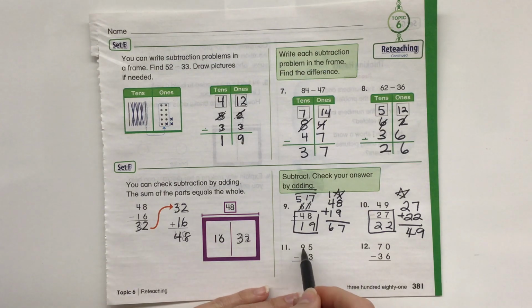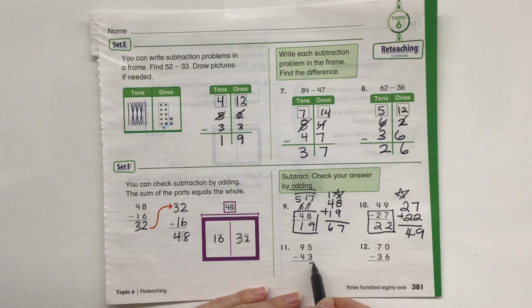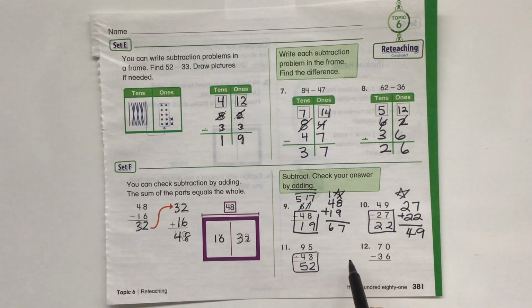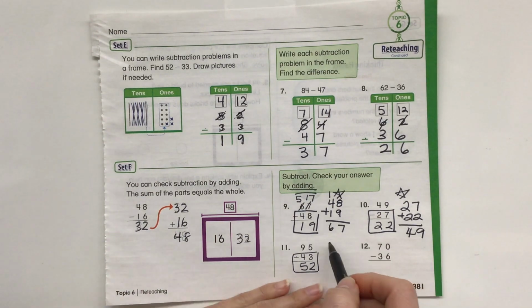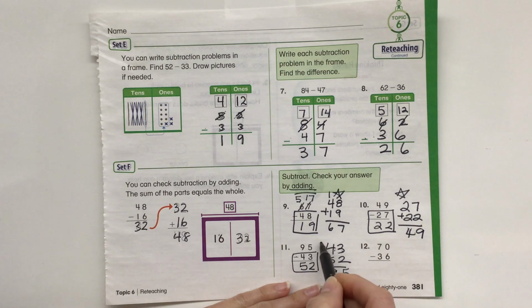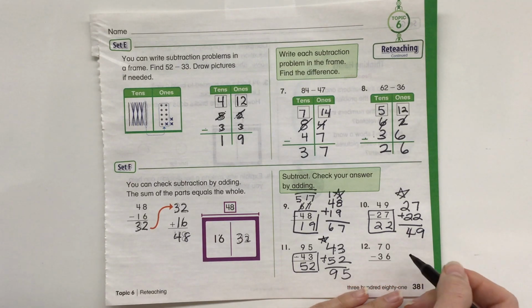All right, let's look at 11. 95 minus 43. 5 minus 3 is 2. 9 minus 4 is 5. I did not need to regroup. I'm going to add these two together and see if it adds up to 95. 43 plus 52. 3 plus 2 is 5. 4 plus 5 is 9, equals 95. Great job. Okay, here's our last one on this page.